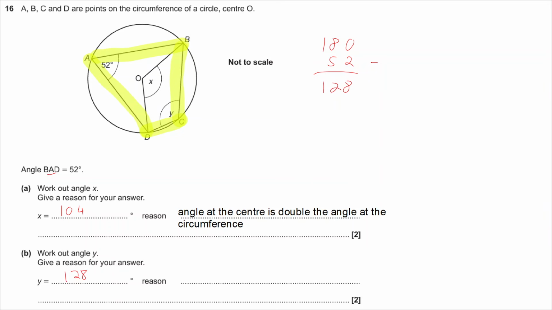And the reason is, opposite angles in a cyclic quadrilateral add up to 180. There you go, that's your answer. Okay, or you can say that they are supplementary. They mean the same thing. Let's check the mark scheme. 104, 128, perfect. Actually, this one's quite a simple circle theorem question. Nothing too crazy going on there. Just applying 2 of your rules. Okay, yep, good.